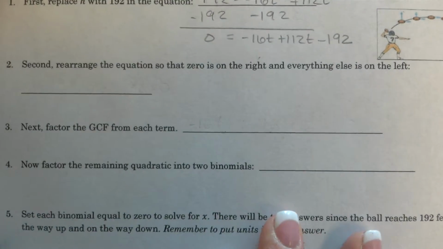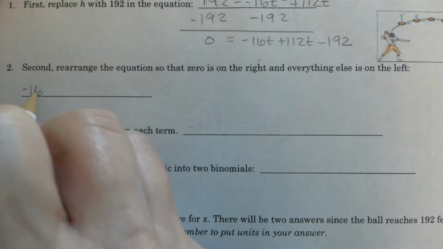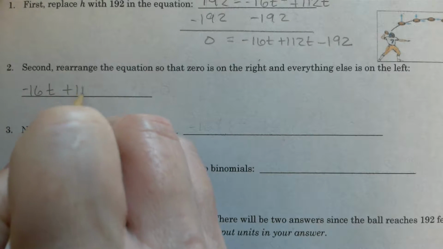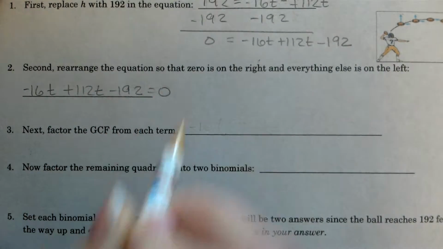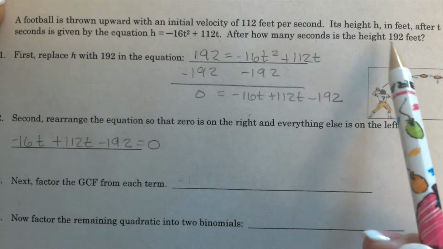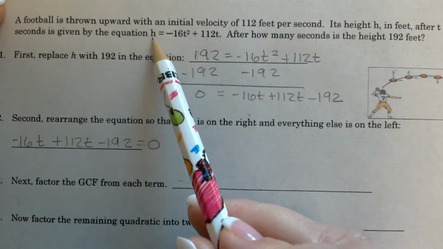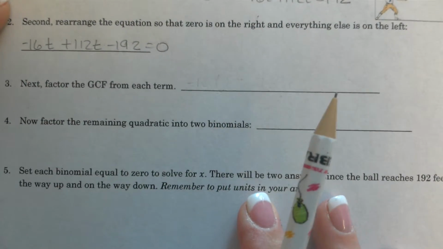Okay, and then it wants you to just write the formula. I'm just going to switch sides here because I like having the 0 on the right-hand side. So all we've done is put in 192, which is the height, for h, which is also the height. We haven't actually done any solving yet.